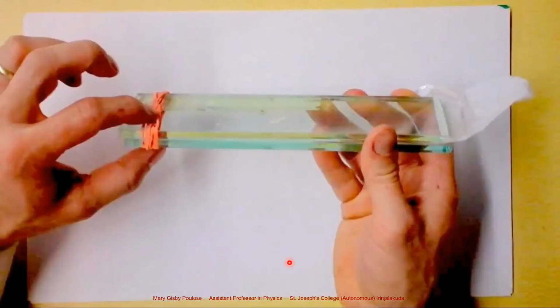Now, in this picture, you can see the apparatus of the air wedge. We have two plain glass plates, right? They are held together on one end by a rubber band. And on the other end, we have a very thin paper placed between these two glass plates.